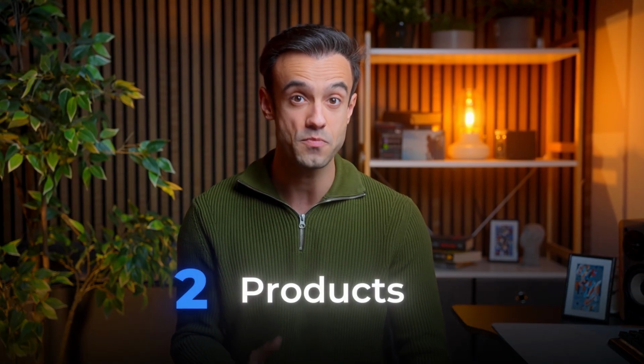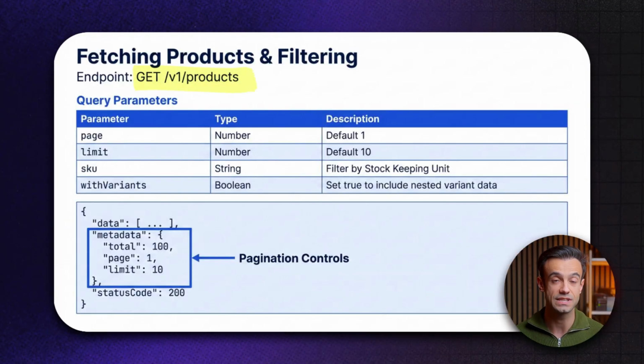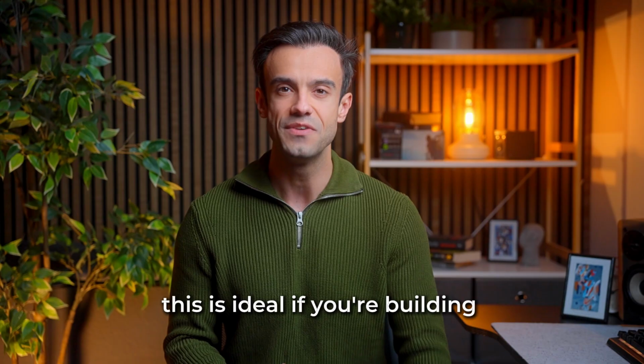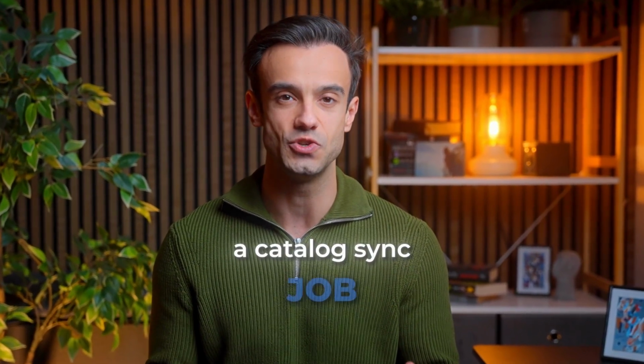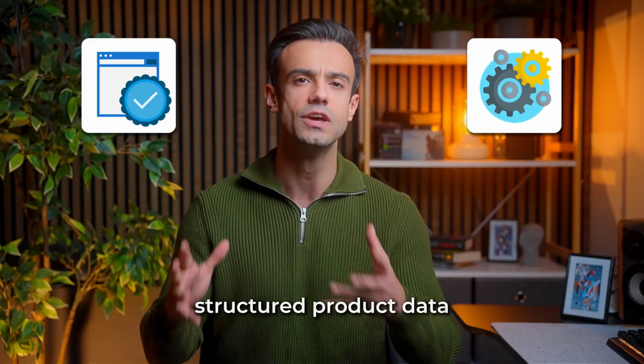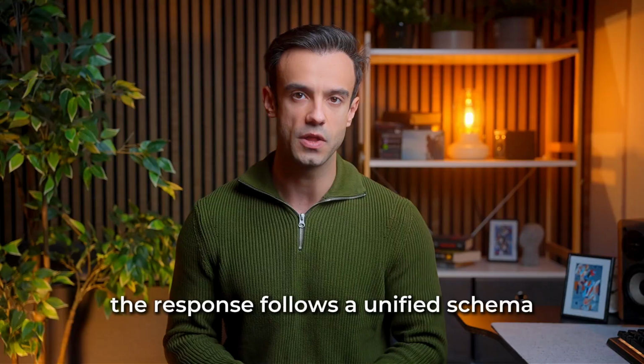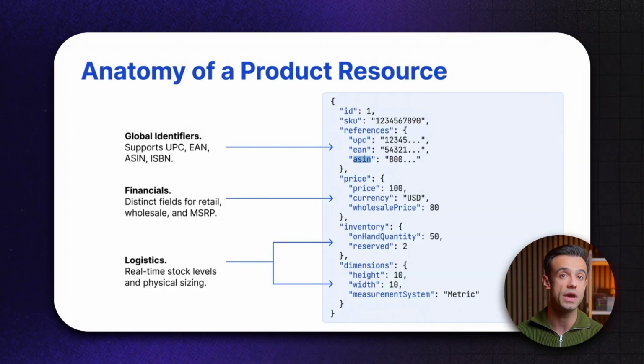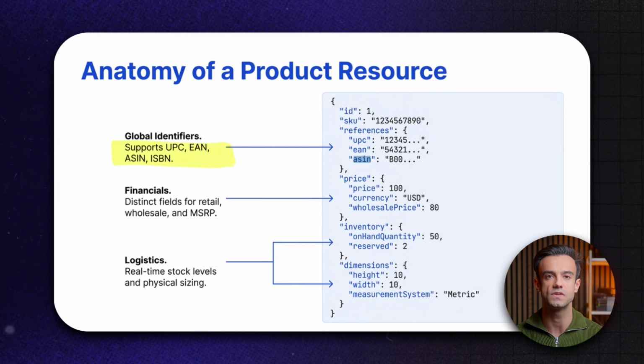Now let's talk about products, because most integrations start with the catalog. With GET /v1/products, you can pull paginated lists, filter by specific SKUs, or set withVariants equal true to fetch full product families in one call. This is ideal if you're building a catalog sync job, a listing QA tool, or even a BI pipeline that needs clean, structured product data.